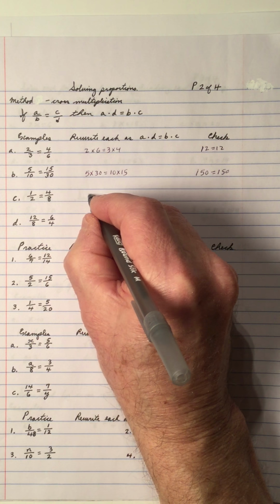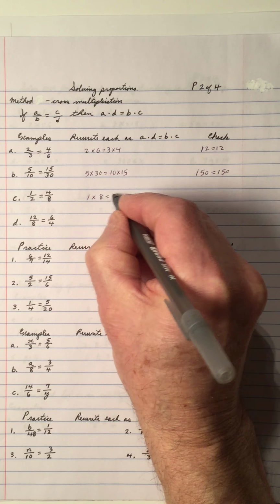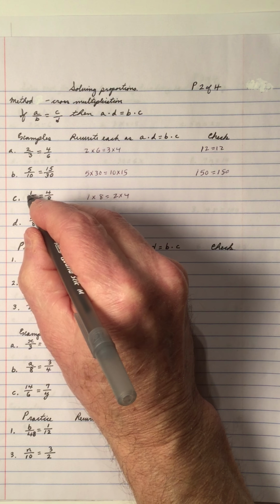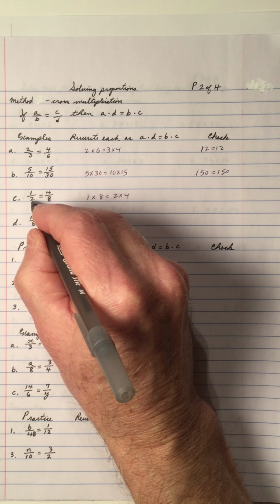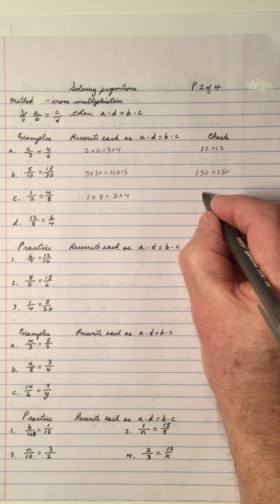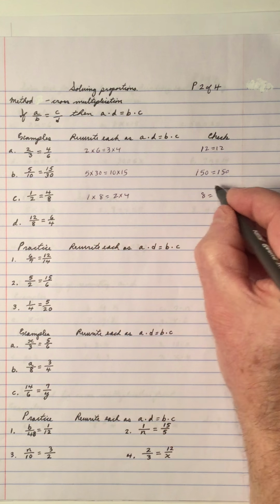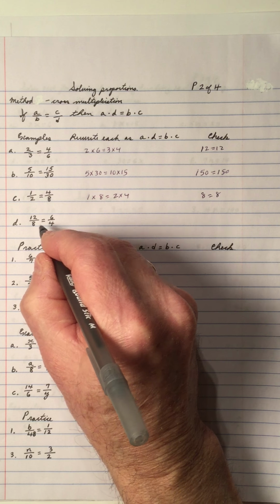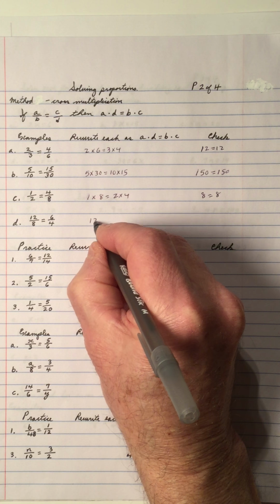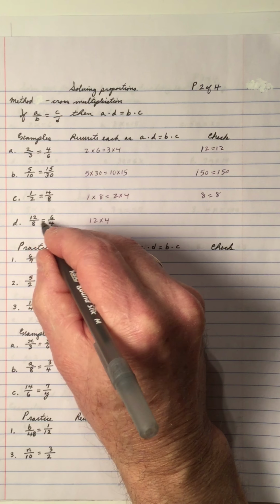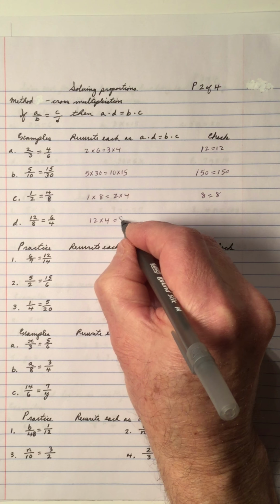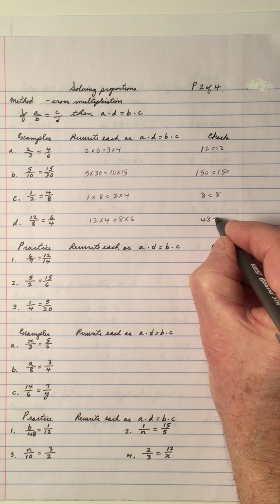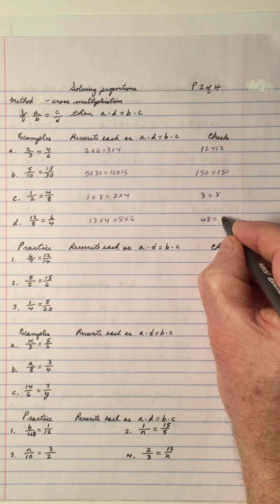Cross multiply. 1 times 8 equals 2 times 4. A times D equals B times C. 1 times 8 is 8, 2 times 4 is 8. Correct. Next, 12 times 4 equals 8 times 6. 12 times 4 is 48, and 8 sixes are 48.